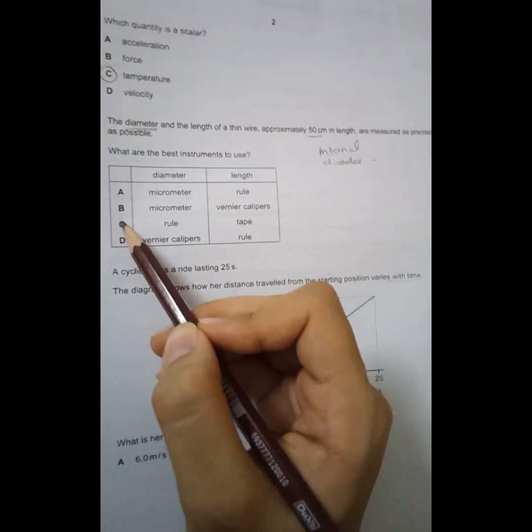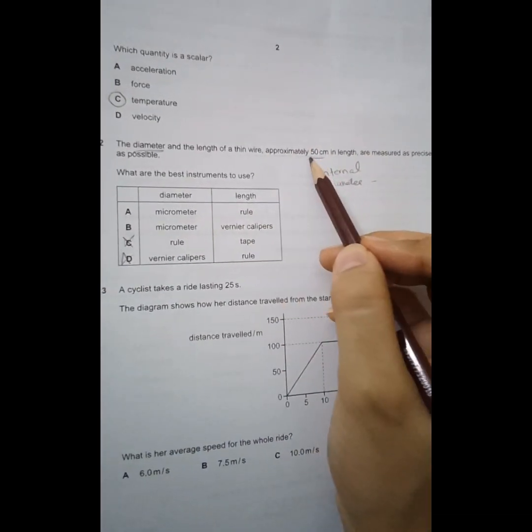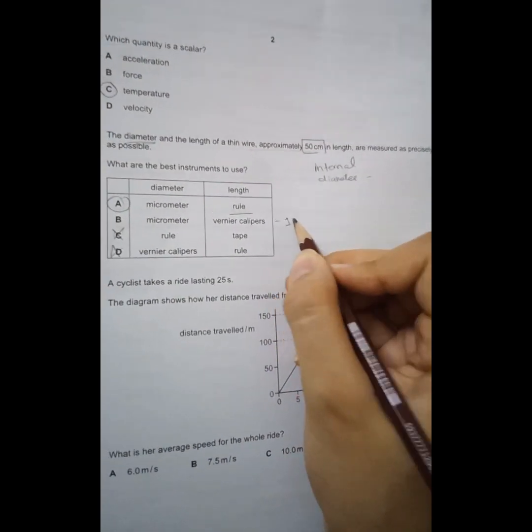So these two options are already out. Now we're left with length. This is 50 centimeter in length, and we know a ruler can measure up to 1 meter. So we're going to be using a ruler. A vernier caliper can only measure from 1 centimeter to 15 centimeter.